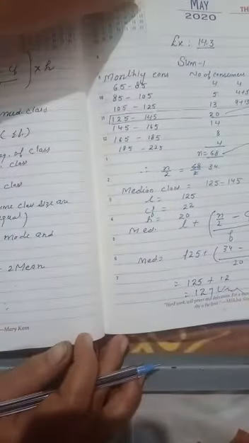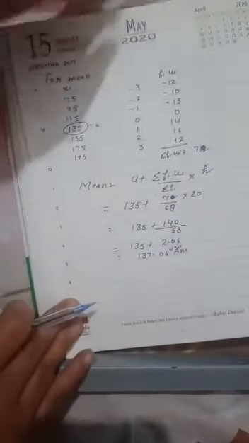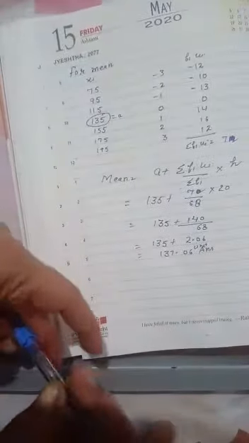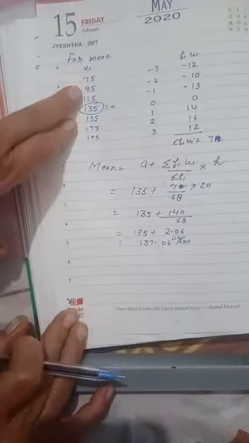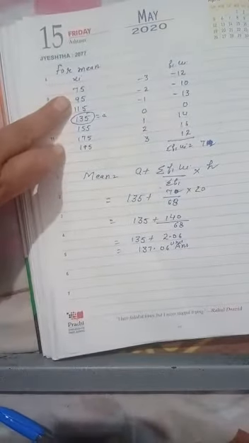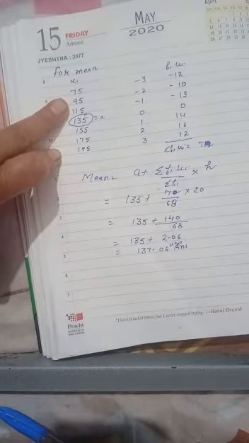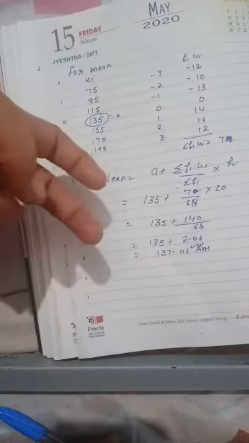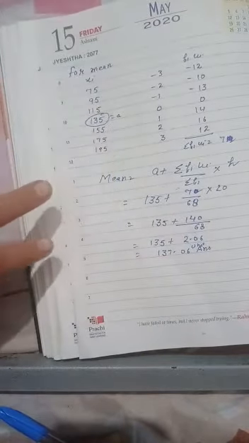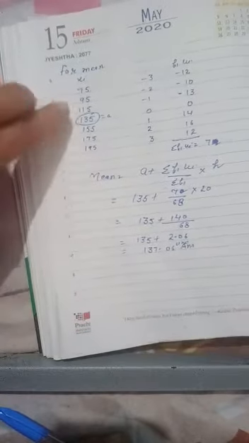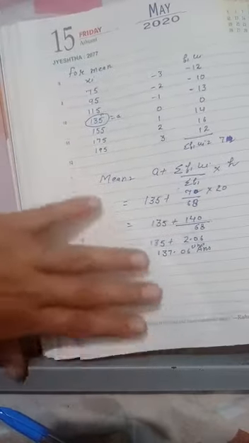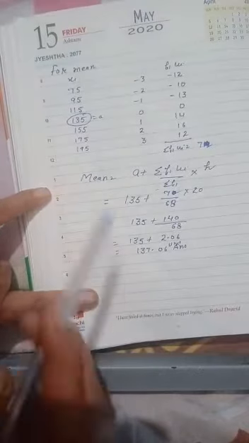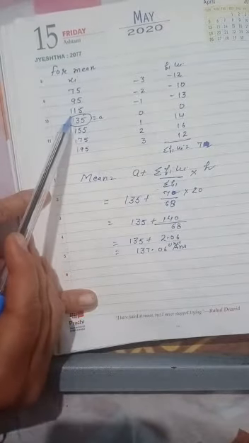Clear? Now let's do the same thing for the mean also. Mean you know very well. For finding the mean, first of all we find the xi. You can take the same table, no difference. Now xi means the mid of all these classes, which you can easily find: 75, 95, 115.